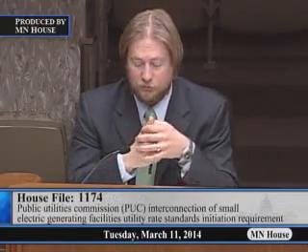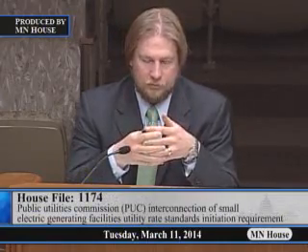They were last updated in 2001, and we've had some significant changes in the energy landscape since that point in time. It's really purely technical, and if we're going to encourage distributed generation, one of the things we should be doing is making it as easy as possible for folks to get those projects put online.